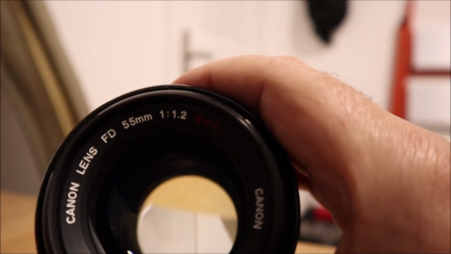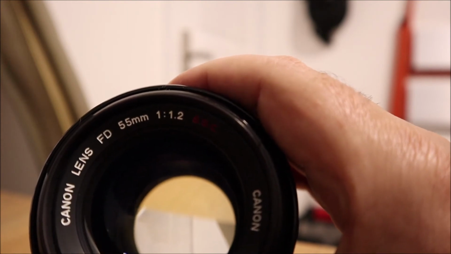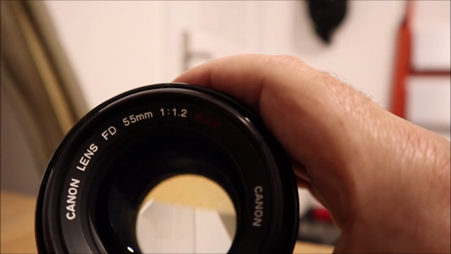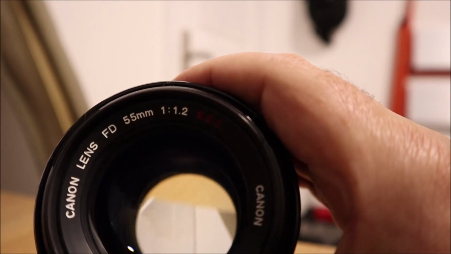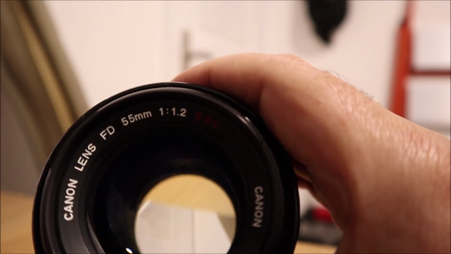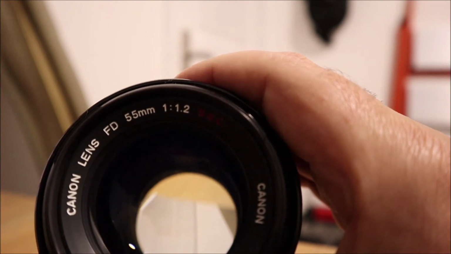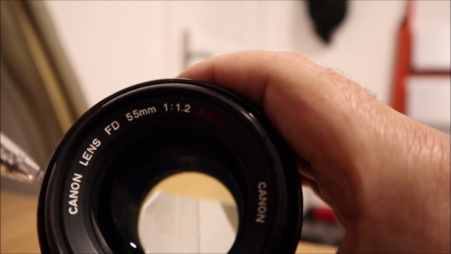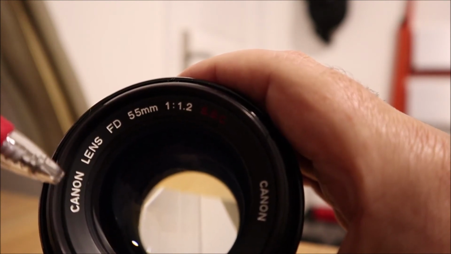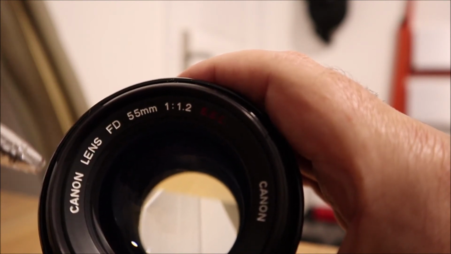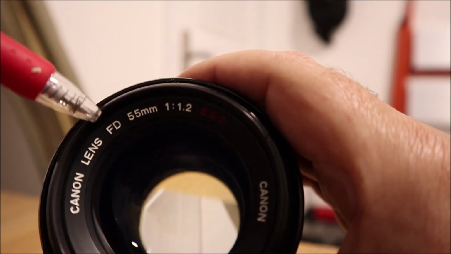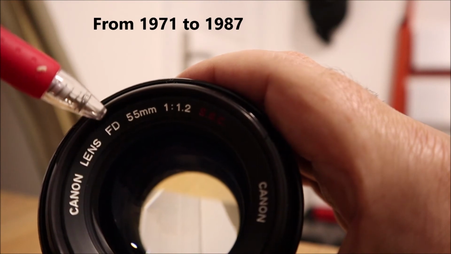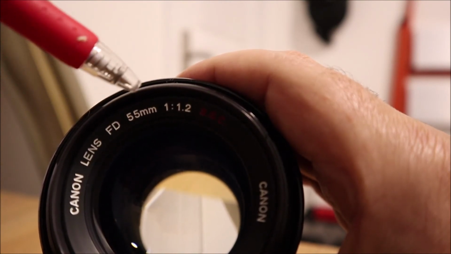Okay, so the reason I'm getting a close-up here on the front of the lens is because I know with the video, obviously you're not going to be able to see it from the distance the camera is from me. So here I just want to basically show you the markings on the front of the lens so you understand what they mean. Obviously Canon, it's the brand name. It's an FD, which is a vintage lens that Canon used to make back in the 1970s.